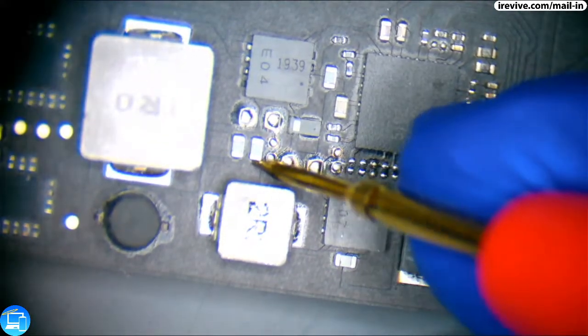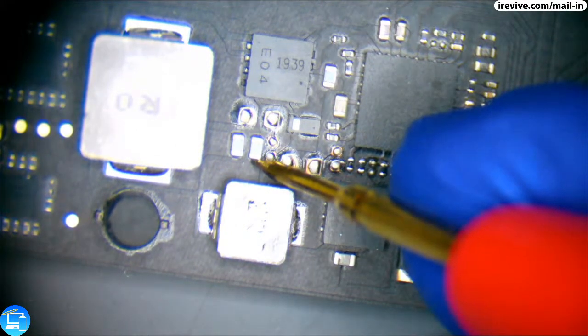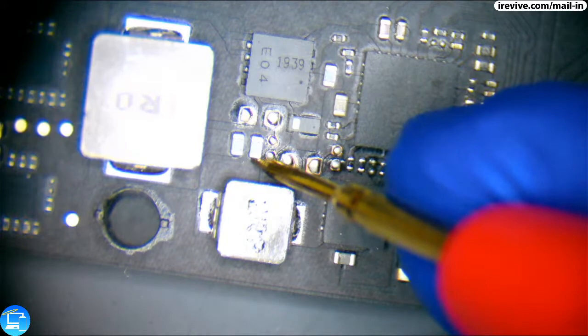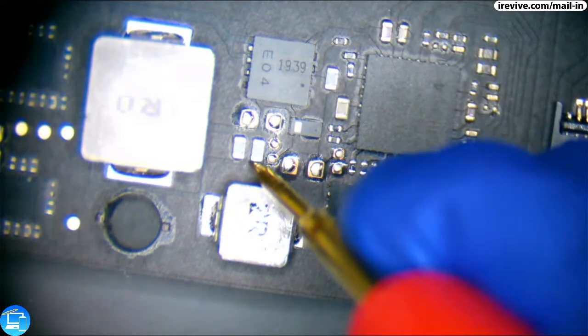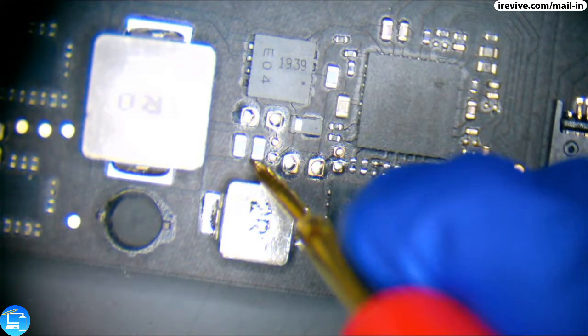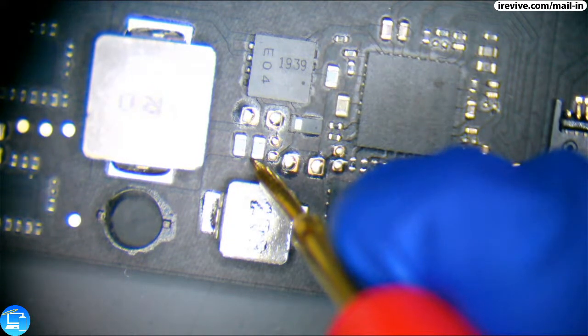So this right here is supposed to be our 5-volt line. We are getting some pulsing. Let me just make sure that I actually have a stable connection here with my ground on my multimeter. We have 5 volts and staying at 5 volts.